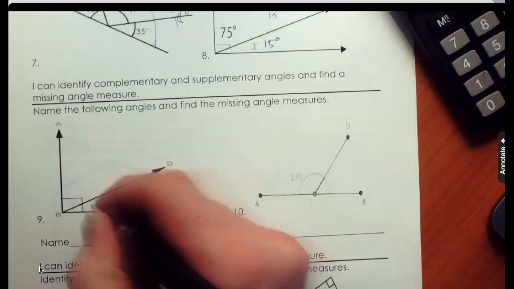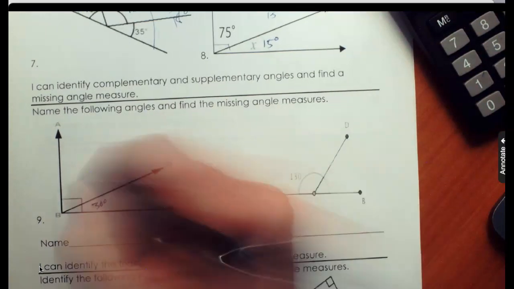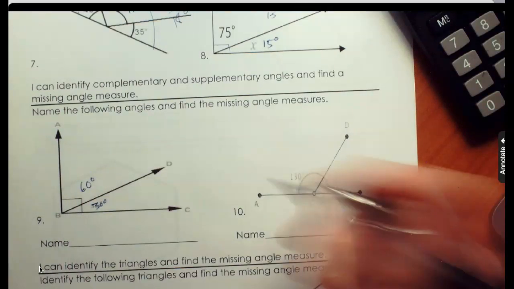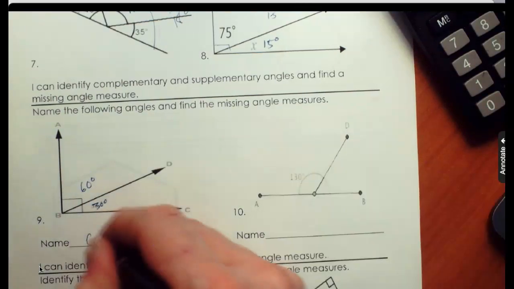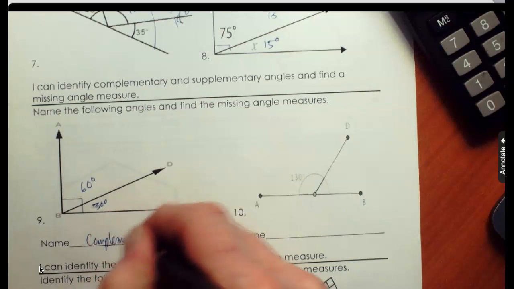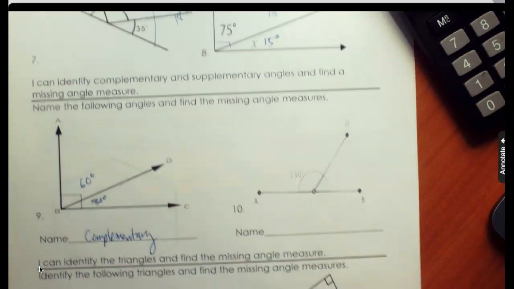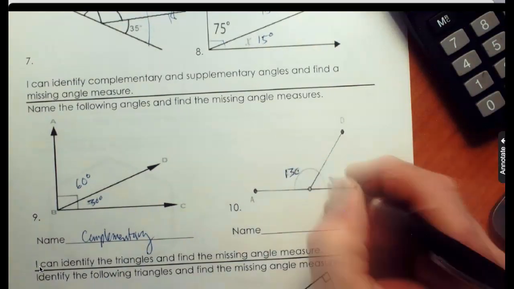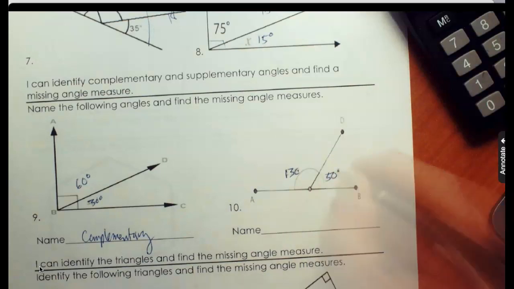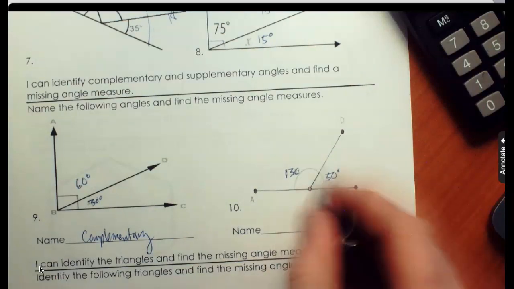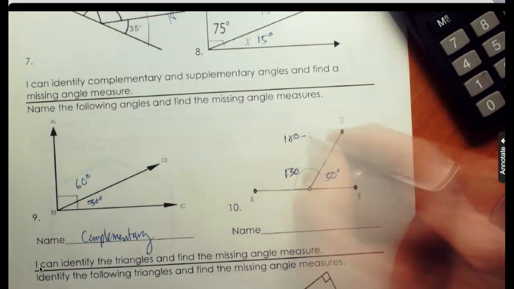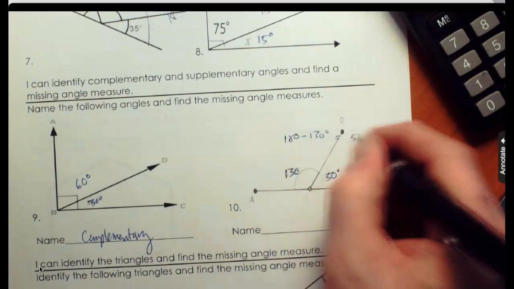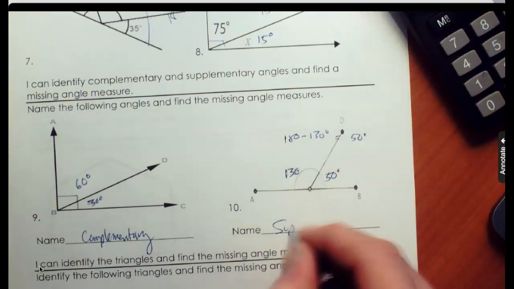All right, so now name the following angles and find the missing angle. Well, if this is a 30-degree angle, 90 minus 30 is going to be 60. So this has to be 60 degrees. And these here would be complementary. Okay, this here you may not be able to read it. This says 130 degrees, so this has to be 50 degrees, because this would be 180 minus 130 equals 50 degrees. So these would be supplementary.